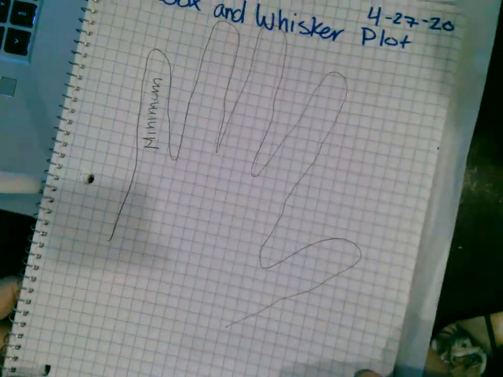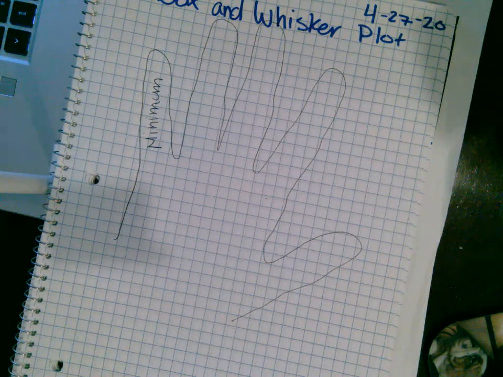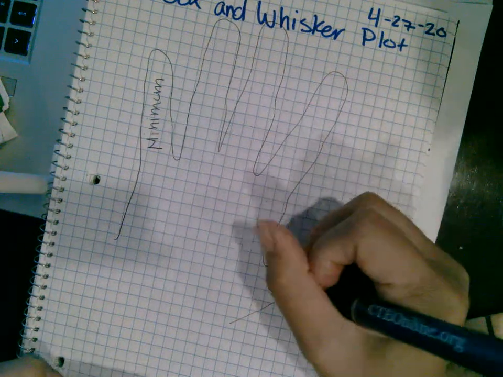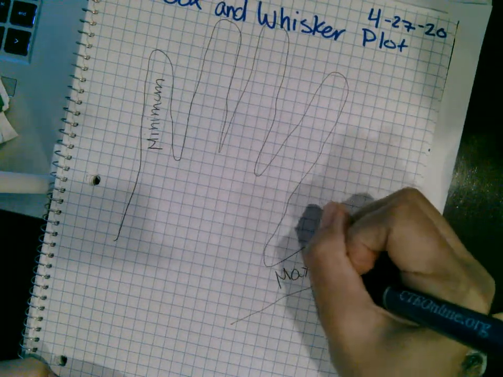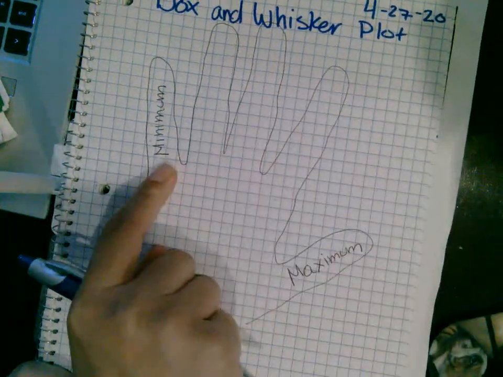Okay, now which one has the maximum power? Which one has the most power out of all of them? It would be your thumb, right? Because it has maximum power. You would play thumb wars with it. That's something you guys can do on quarantine. Maximum. Okay. So this one has the minimum power.